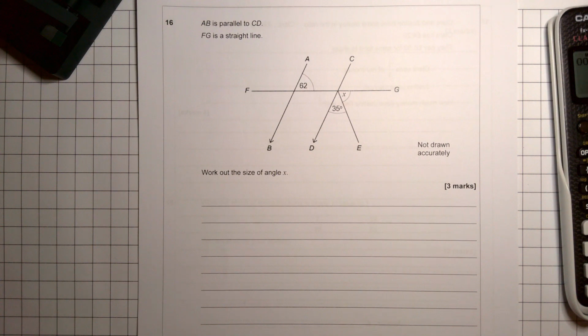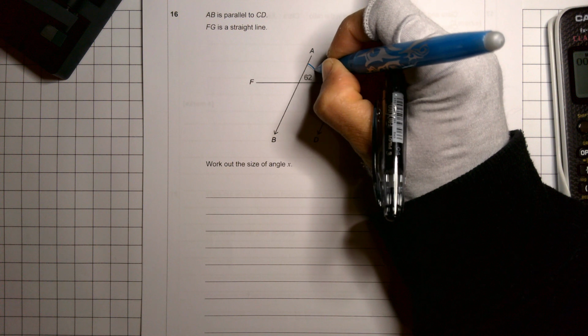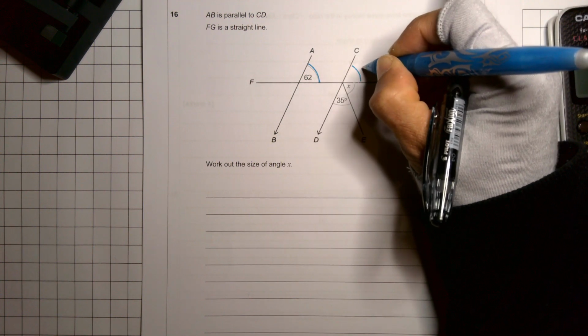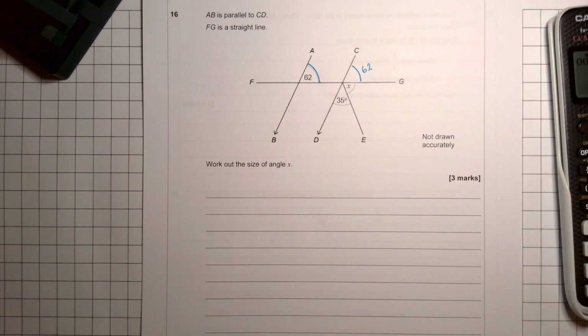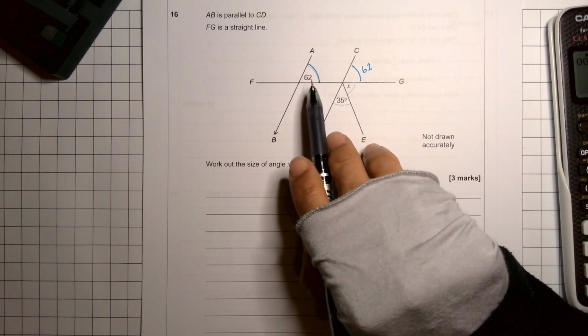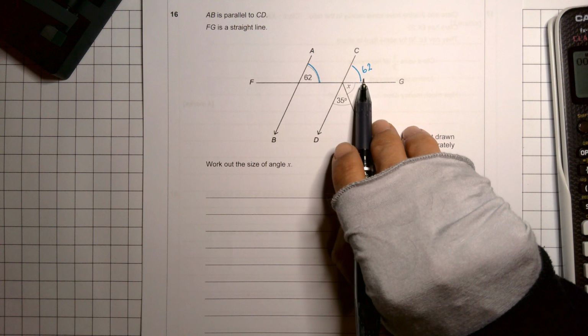Well, this is where you should know your various types of angles on parallel lines, but what you should notice is that that angle there, 62, is the same as the angle there, that's 62. Okay? So those are called corresponding, and because of that we know that that one's 62.